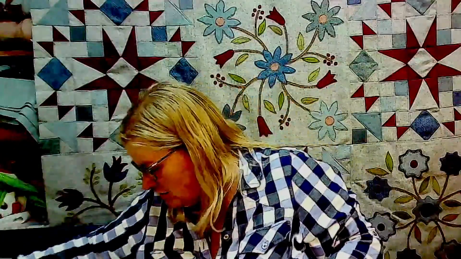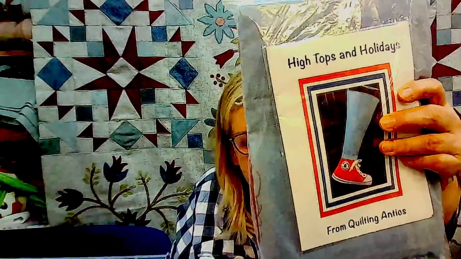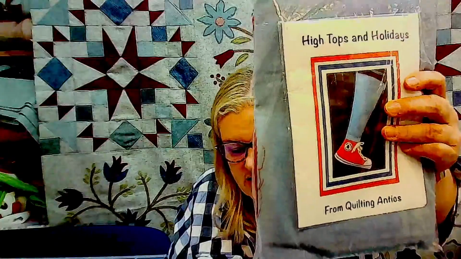Right, back to messenger bags. No, I'm not doing that one because that's too incomplete. Back to High Tops and Holidays. It's another Christmas stocking. This one's £29 minus 20%. Patricia Hansaker, so Pat Hansaker would like Nighttime is Coming.